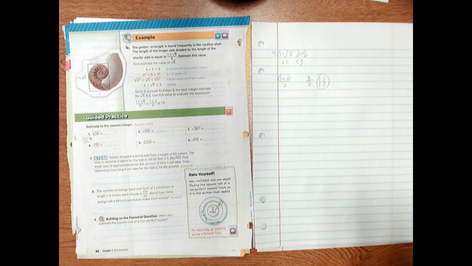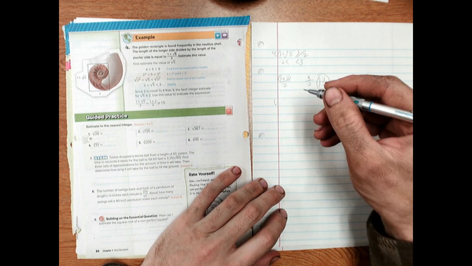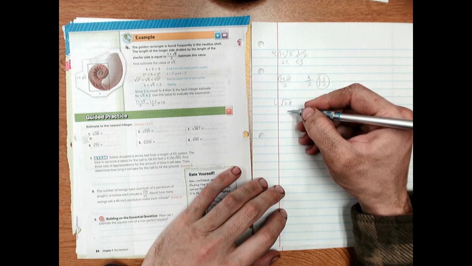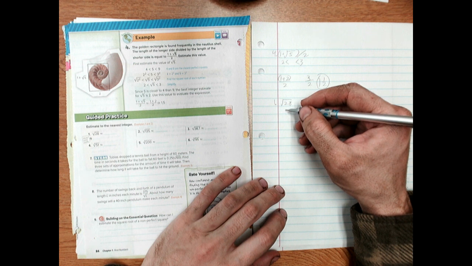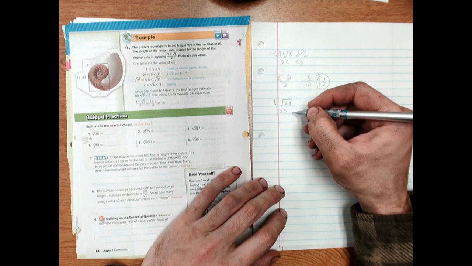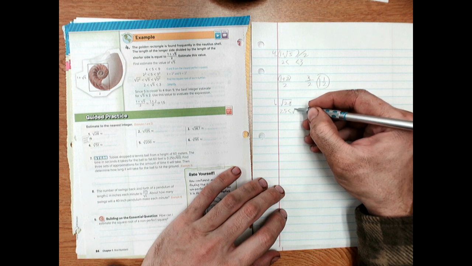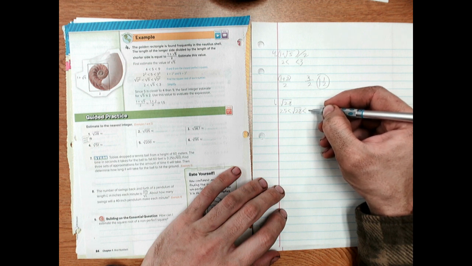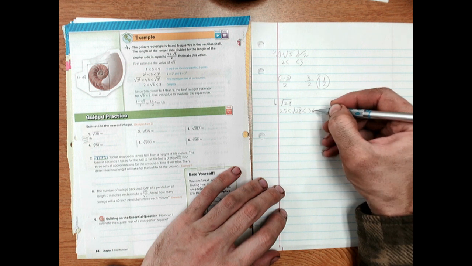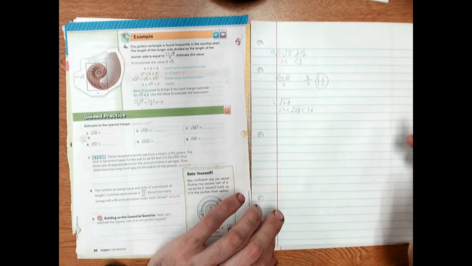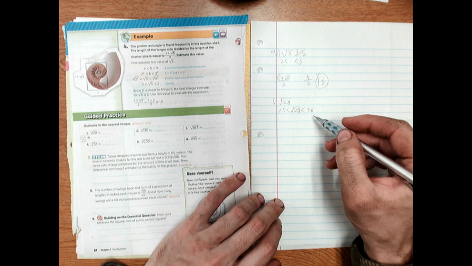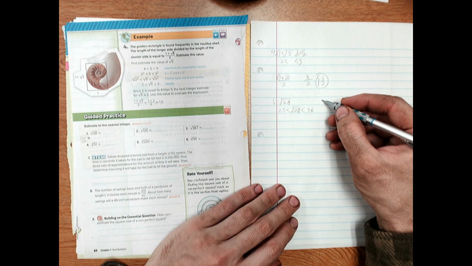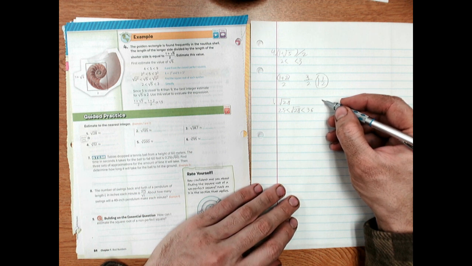Guided practice. Number 1. Square root of 28. Well, 5 squared is 25, and the square root of 28 is bigger than that. 6 squared is 36. So we know it's going to be somewhere between 5 and 6, and it's going to be closer to 5. So this one is just a little bit bigger than 5.